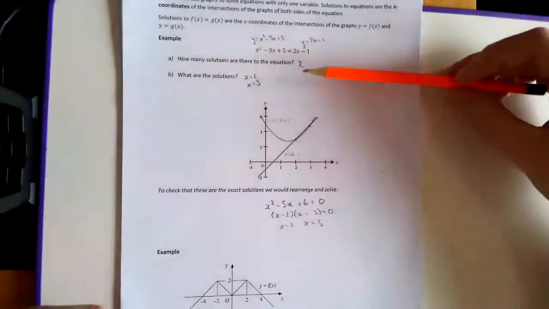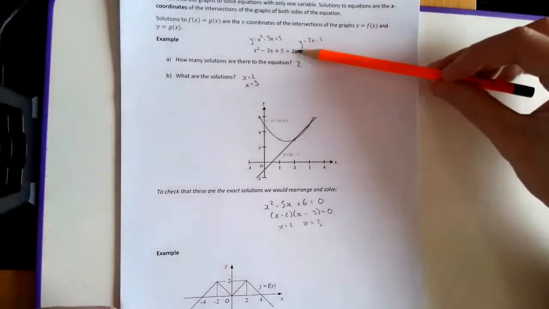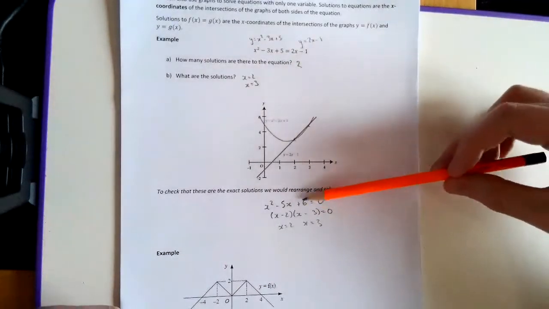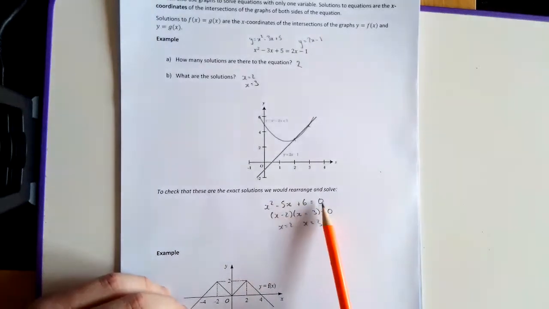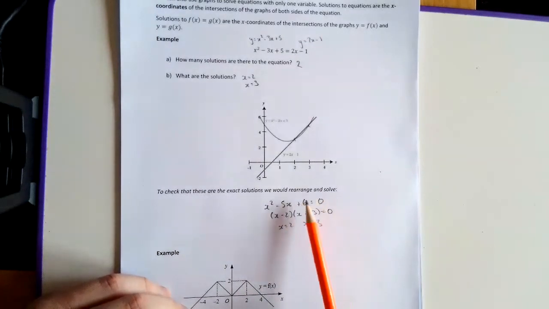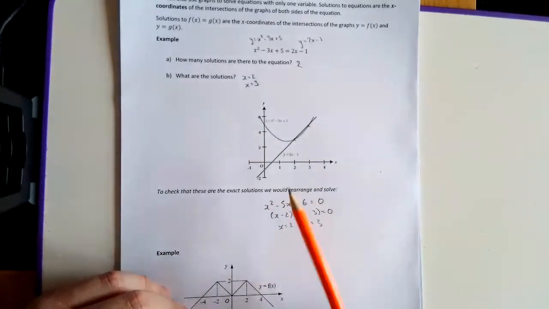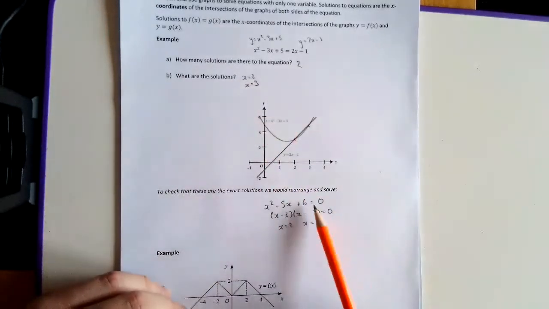Now, alternatively, instead of sketching these two graphs, I could have rearranged first, and I could have sketched this graph, so y equals this quadratic, and y equals 0, which is just the x-axis, and where it crosses would give me 2 and 3, which would be the solutions.